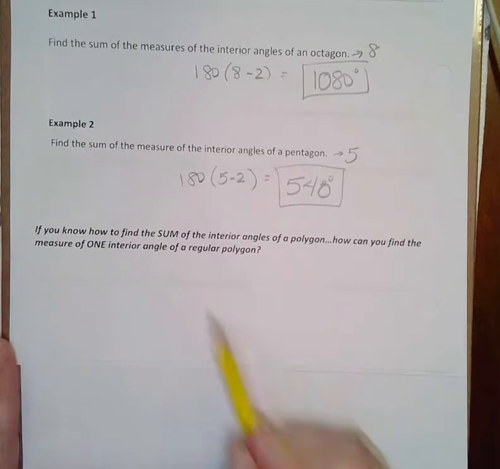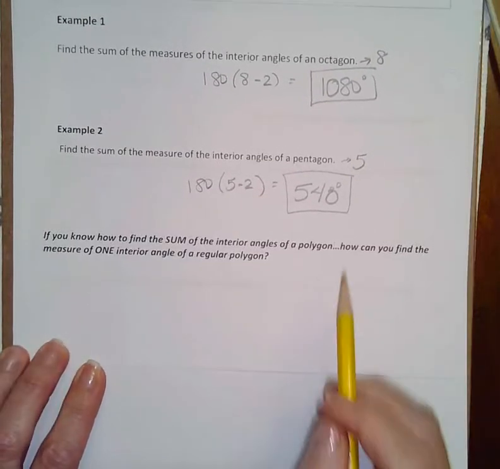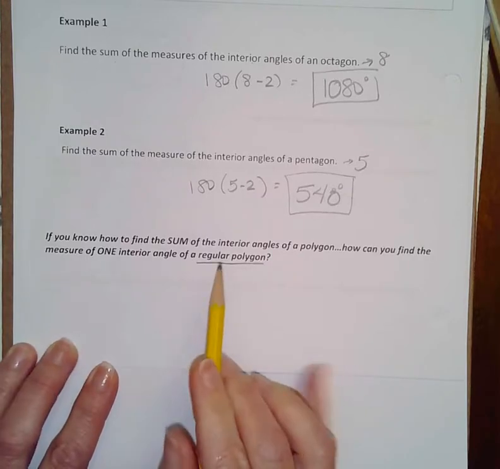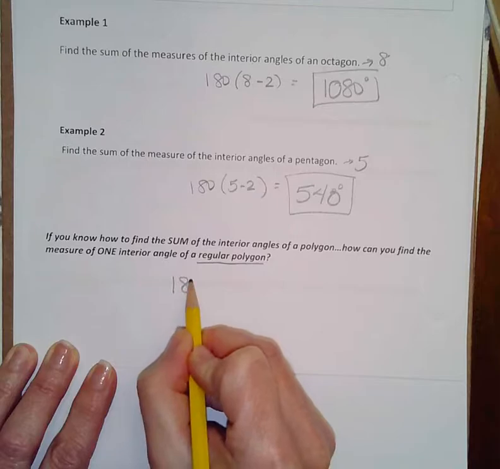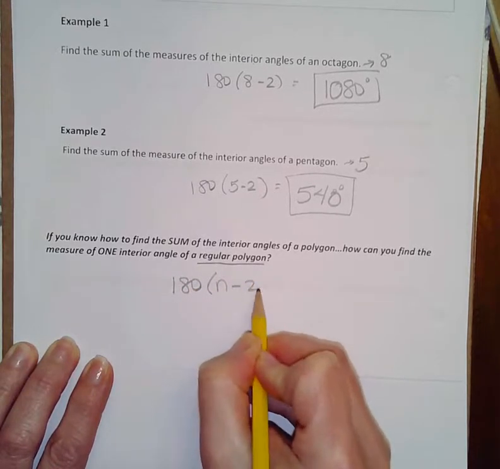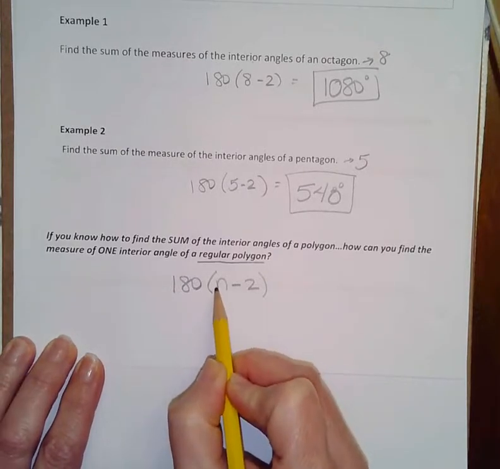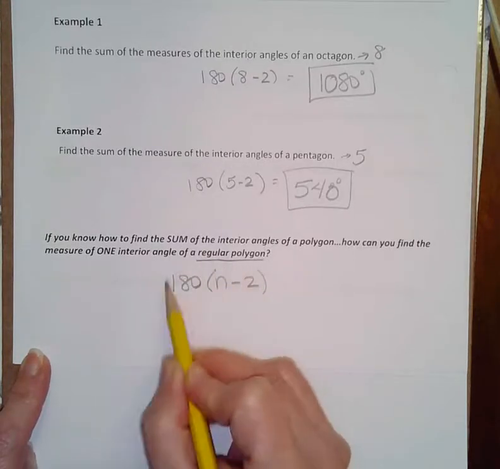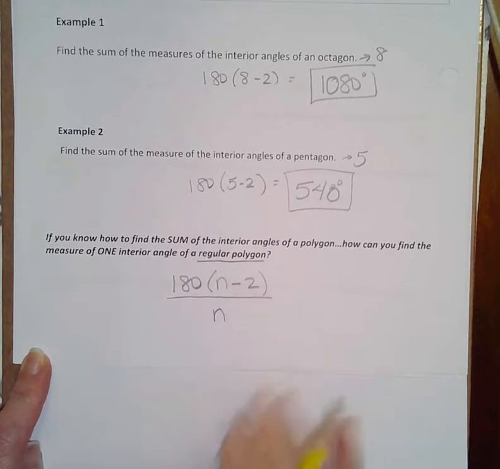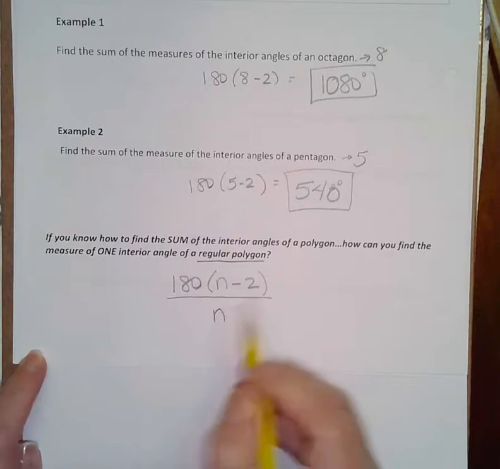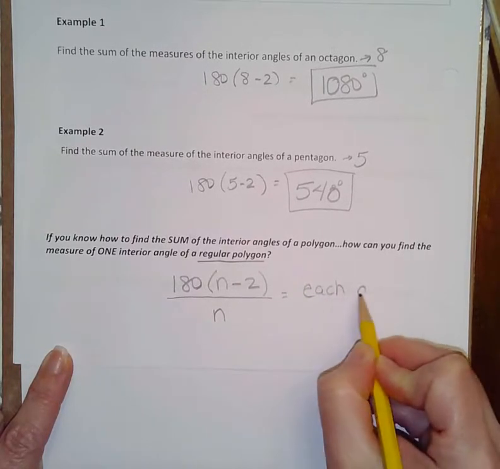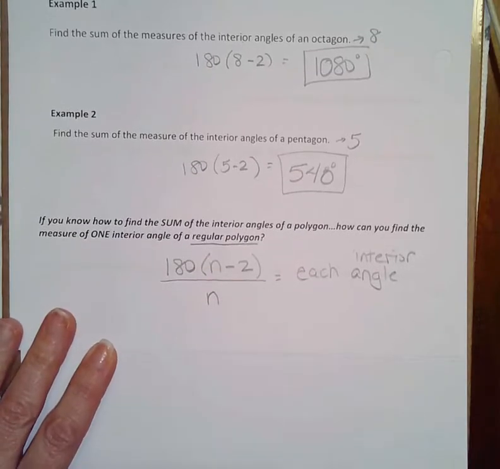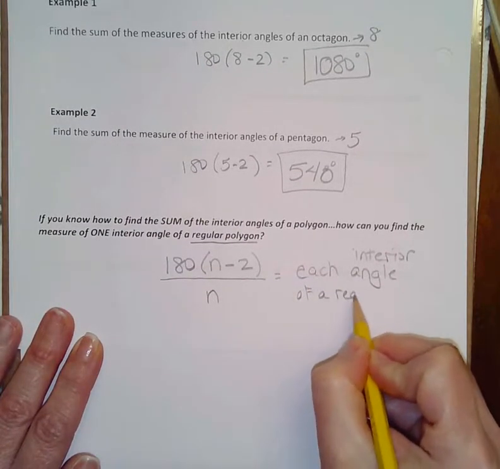Okay, so now we know how to find the sum of the interior angles of a polygon, but if we take that polygon and we make it regular, then that means that all of the angles are going to be the same. Well, if we know that all of the angles sum to 180 times n minus 2, and n is the number of sides, which is also the number of angles, so if there are n angles, and we have all of these degrees, we want to divide it evenly between all of those angles. So this is the measure of each interior angle of a regular polygon.